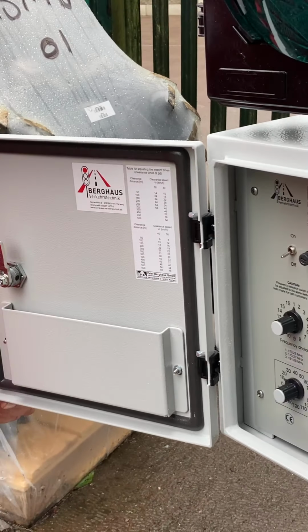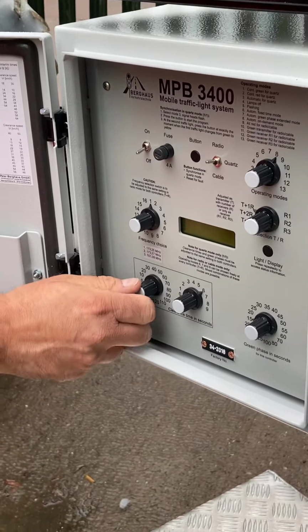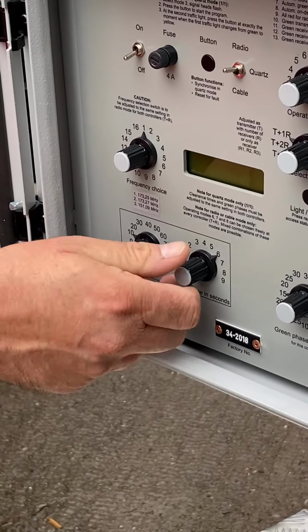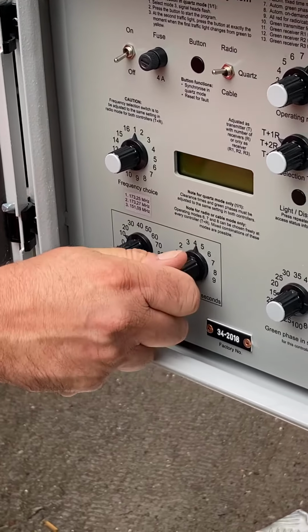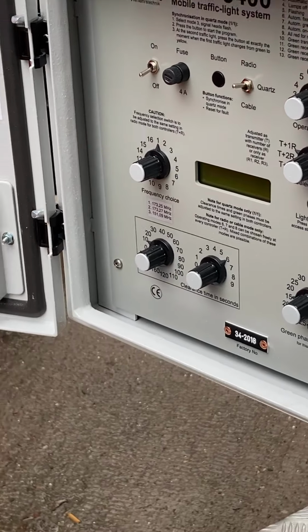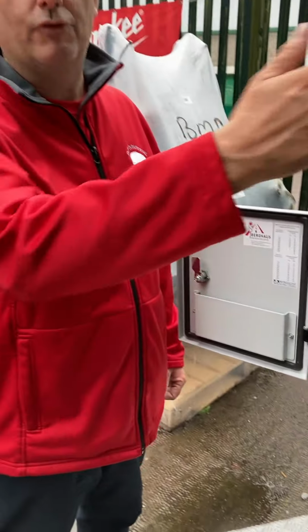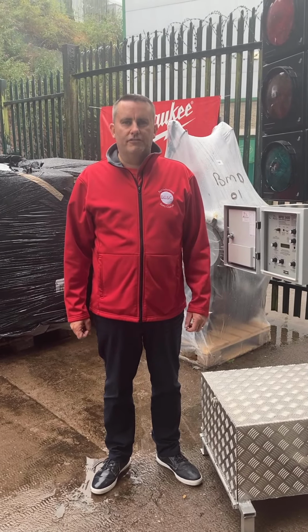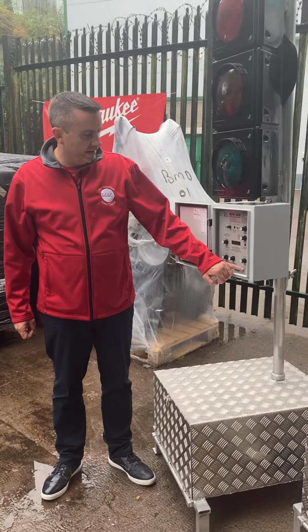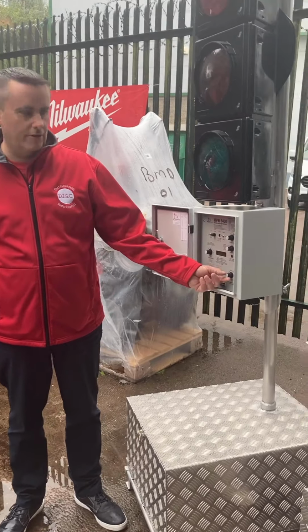How we set 16 seconds is on the first dial here, we go to 10, and on the second dial, we go to 6. So 10 plus 6 gives us 16 seconds, and this is replicated on the receiver unit also. The next stage in our setup is the green phase in seconds, as you can see the dial here.